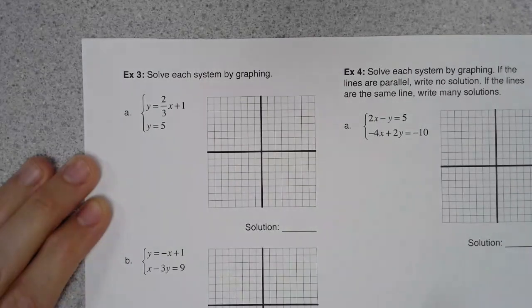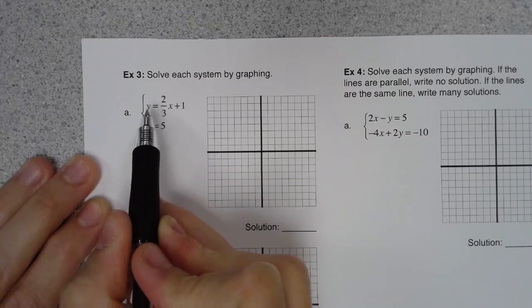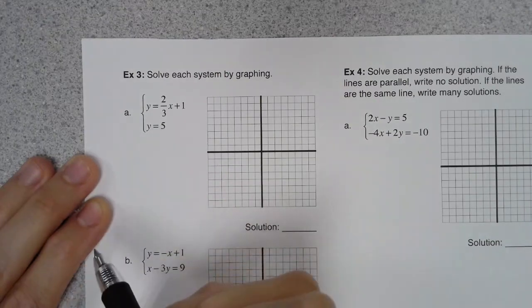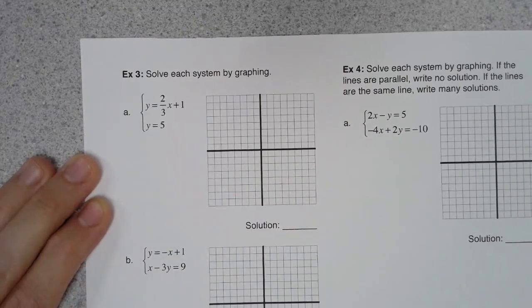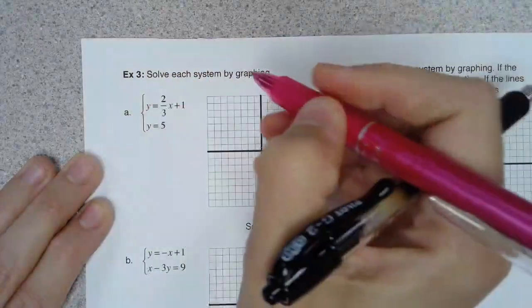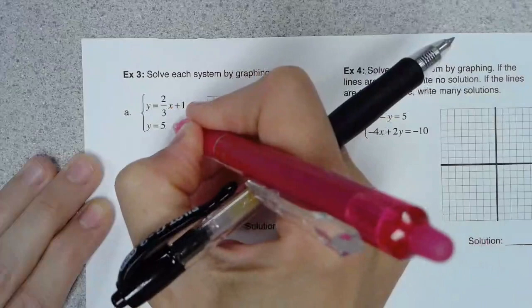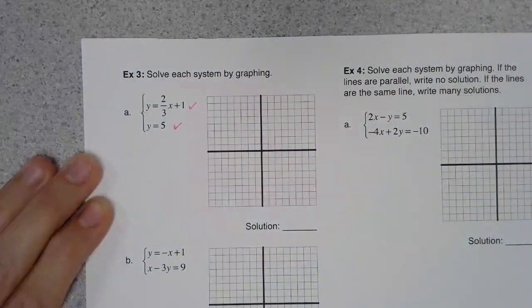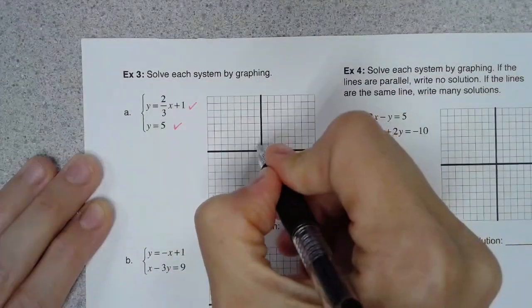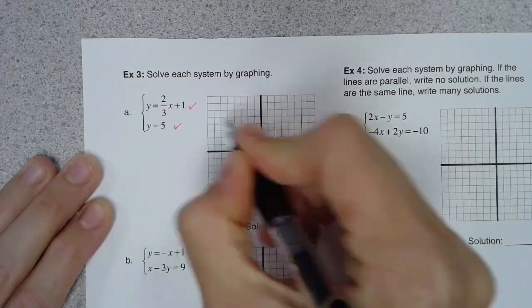When you solve a system by graphing, you're trying to take the two lines and graph them to find the point where the two lines cross. If both of the lines start with y equals, it means they're both ready to graph. So on this first equation right here, 2/3 x plus 1, this one's ready to graph because the y is all by itself. And then on the second one, y equals 5, that one's ready to graph because the y is all by itself.